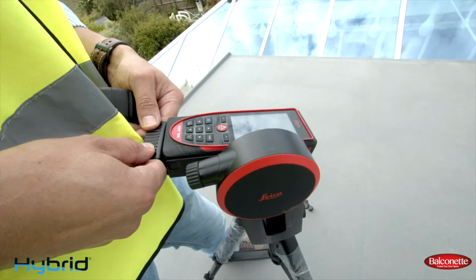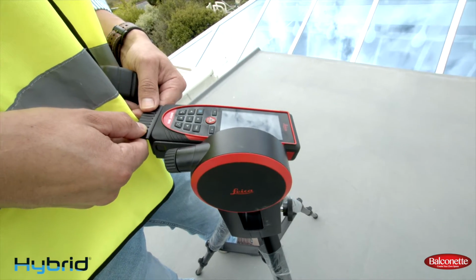This piece of equipment allows you to get the most accurate measurements possible. Yeah, that's it. Right. So on my phone, that's good on my phone here.